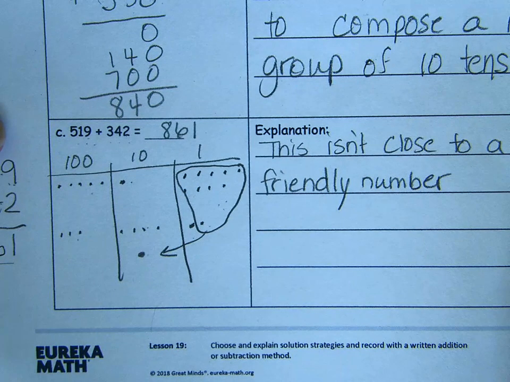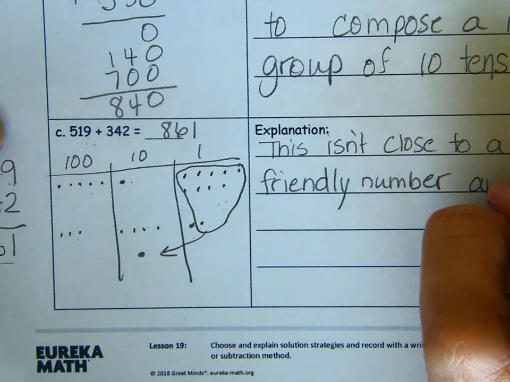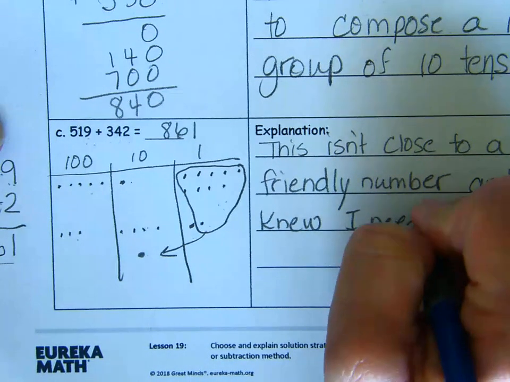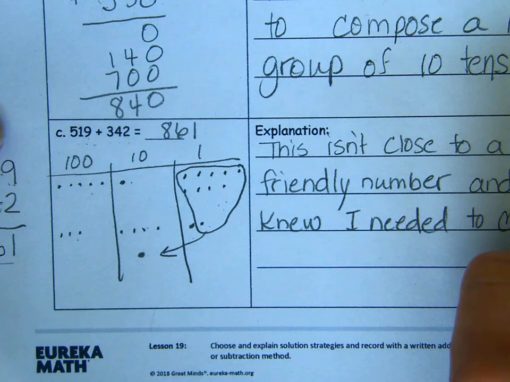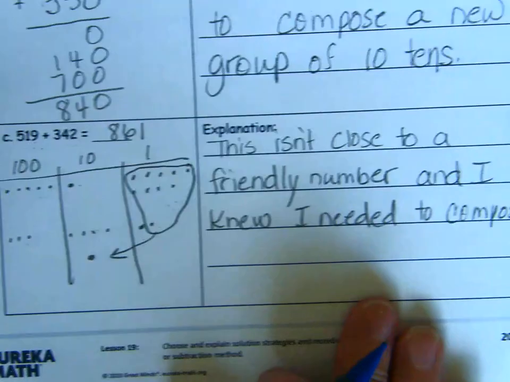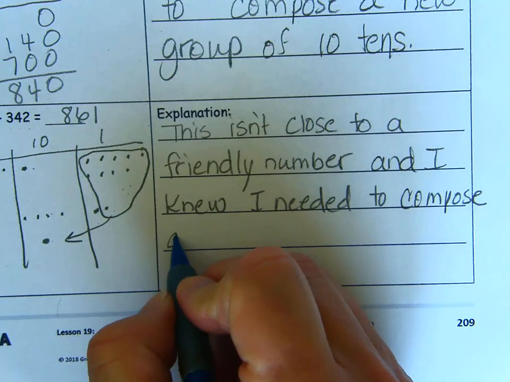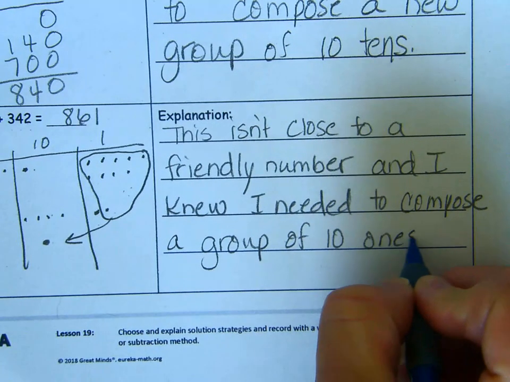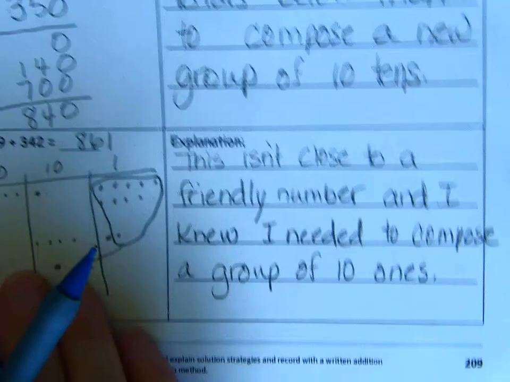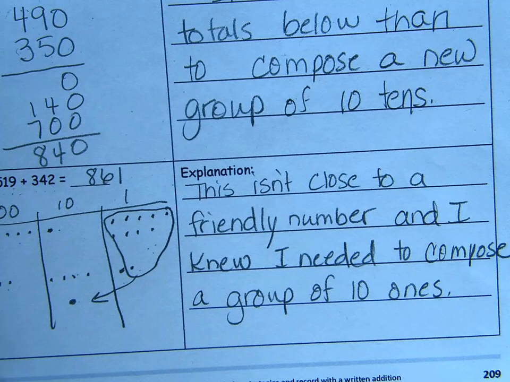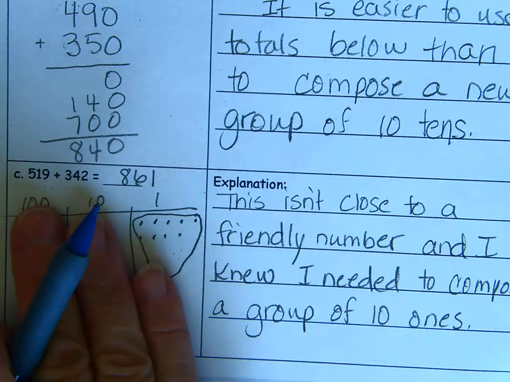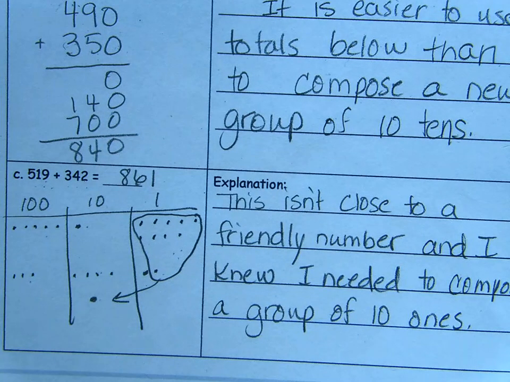I could have done totals below, but I knew I was going to need to compose. Ooh, you can't see that at all. I knew I needed to compose a group of 10 ones. Now for me, that meant the chip model was going to be easier or totals below. Entirely up to you though. So please make sure that your explanation matches whichever strategy you chose. You can go ahead and pause.